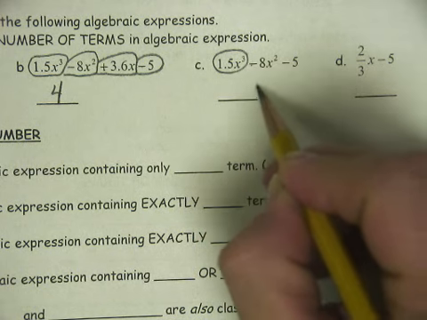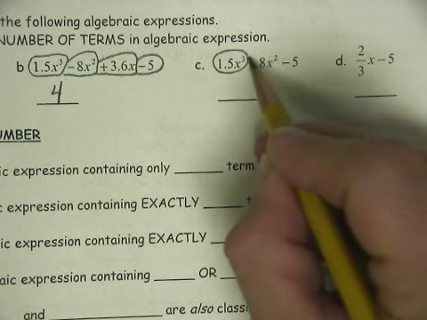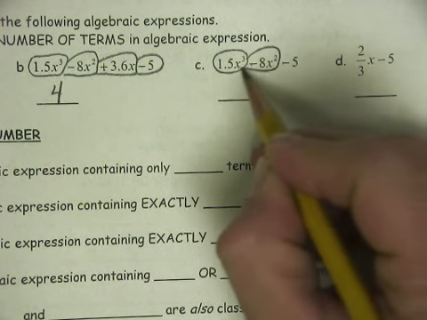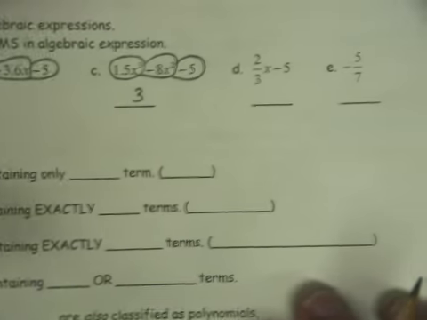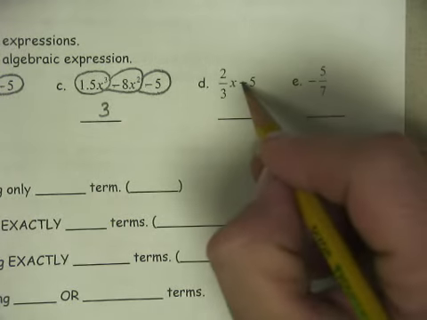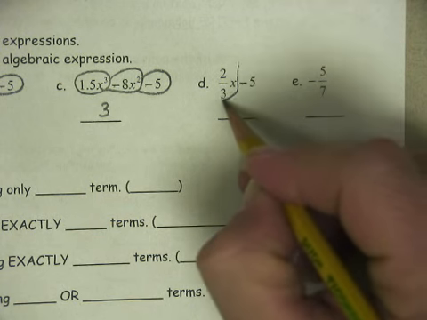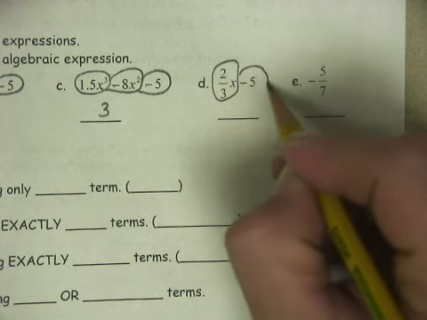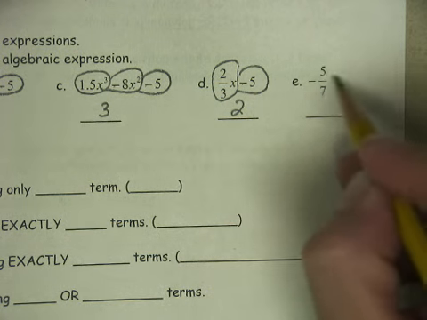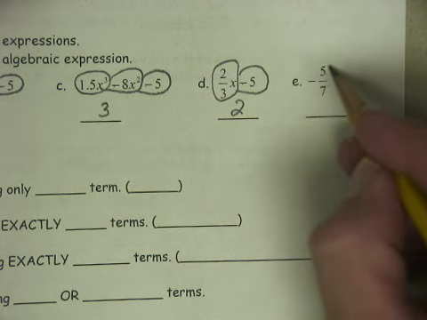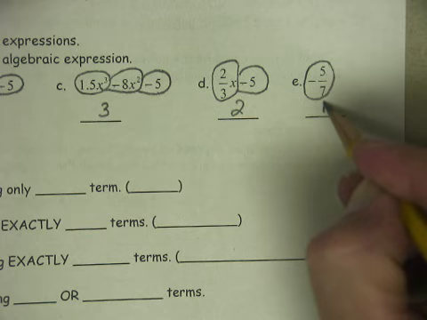That's where I cut. This is where I cut again. And I finished off. So I have 3 terms on that one. Here's the minus sign, so that's where I cut. So I have 2 terms. And this one, this is it. So I have just 1 term right there. 1 term.